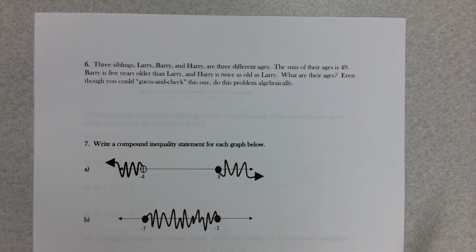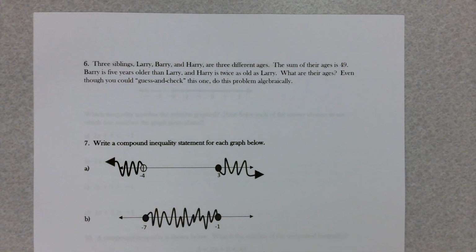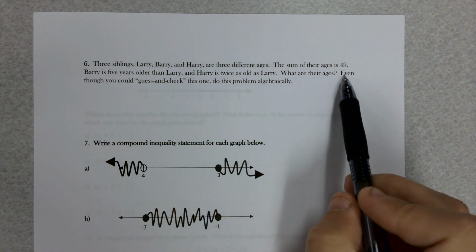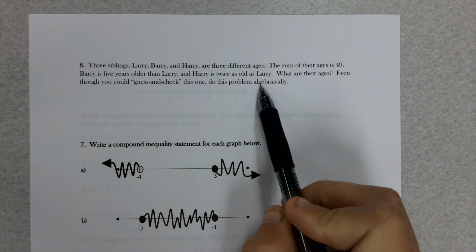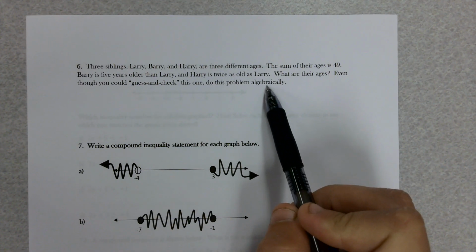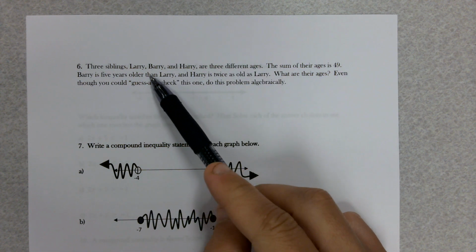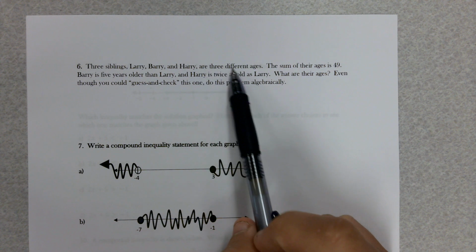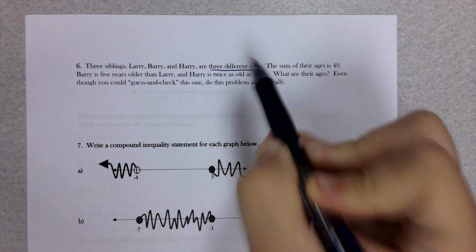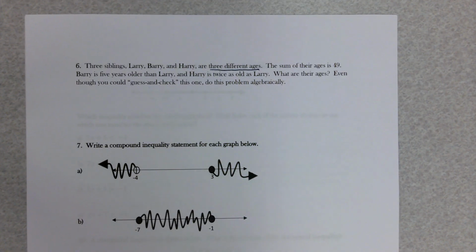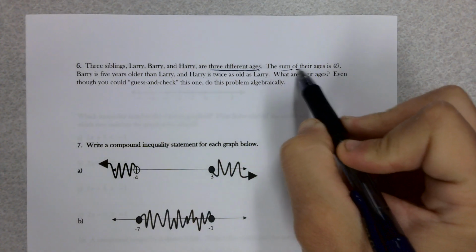Number 6, another word problem, but even a little bit harder. There's no multiple choice here. And as you read number 6, you say, even though you could guess and check this one, do it algebraically. What I mean by algebraically is use variables, write equations, solve equations. So you've got three people here, Larry, Barry, and Harry, all have different ages. That actually, it's kind of like a fact thrown in there that doesn't seem important, but it is. Okay? The sum, there we go again with sum, is 49.